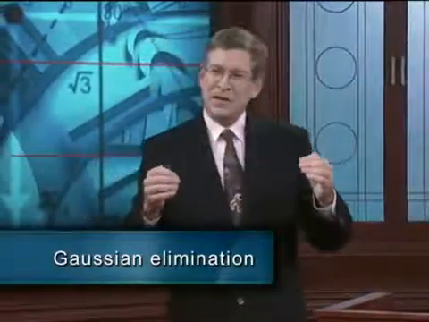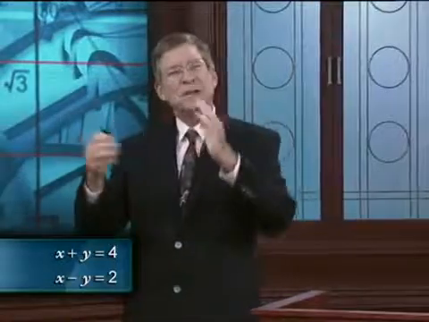But the third method, the most important method, Gaussian elimination, has the advantage that it works for large systems. I mean, this is a pretty simple problem, 2 equations, 2 unknowns. But imagine trying to do this manipulation of adding equations if you had 50 equations and 50 unknowns. Fortunately, Gaussian elimination will solve even systems that big. So let's first look at what I like to call substitution. And this is a very popular way when you don't have too many equations and too many unknowns.